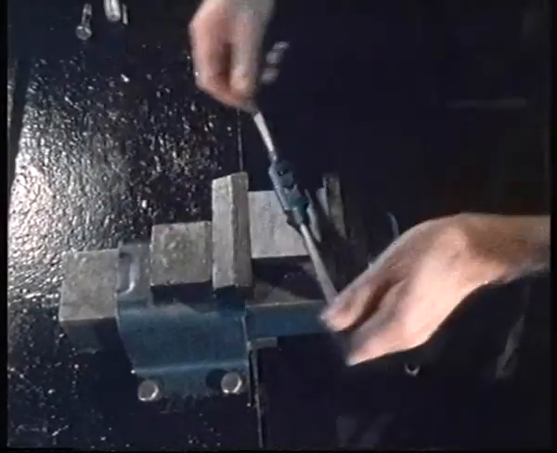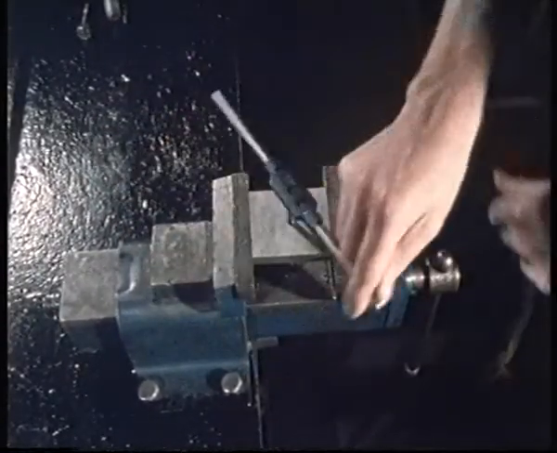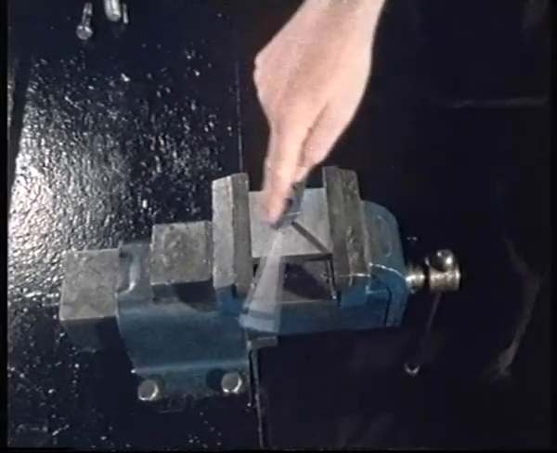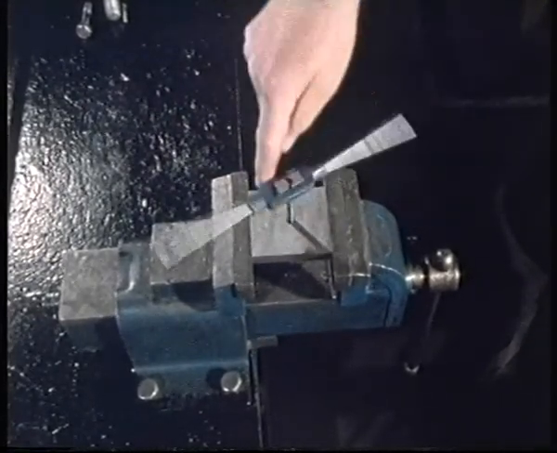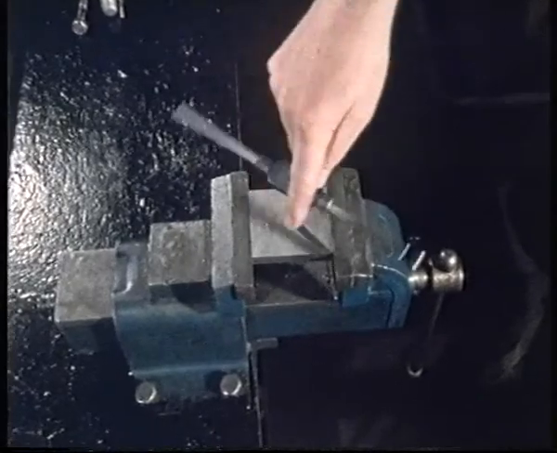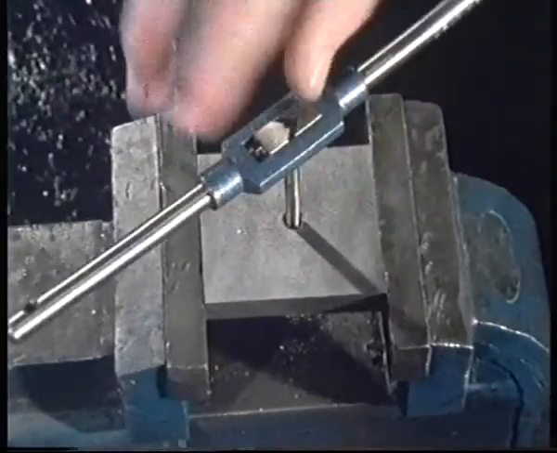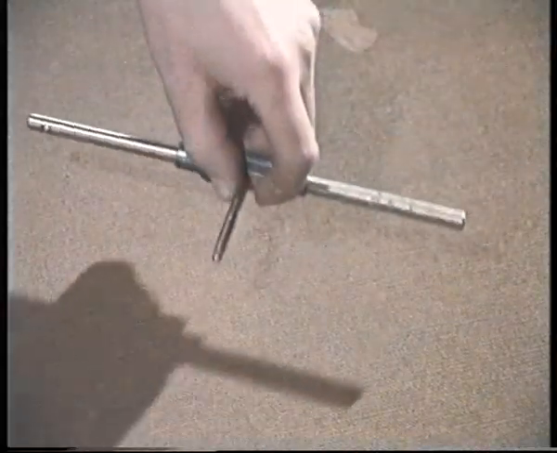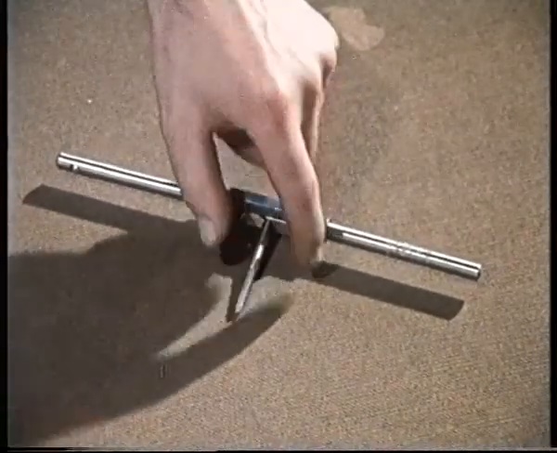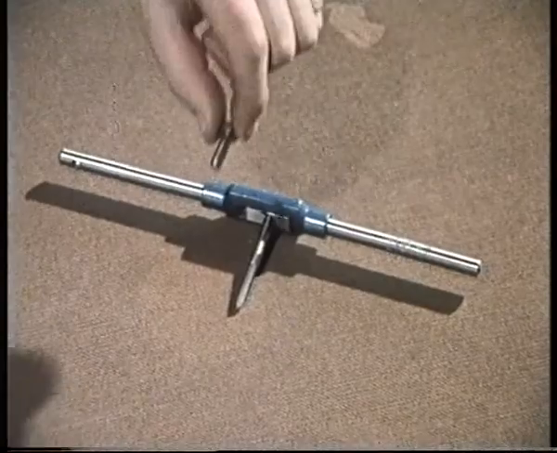Here we're applying a couple of forces. A tap wrench is another kind of lever, but the pivot is in the centre this time. By using a wrench, we can obtain a big enough force to tap the thread. The same principle applies again.